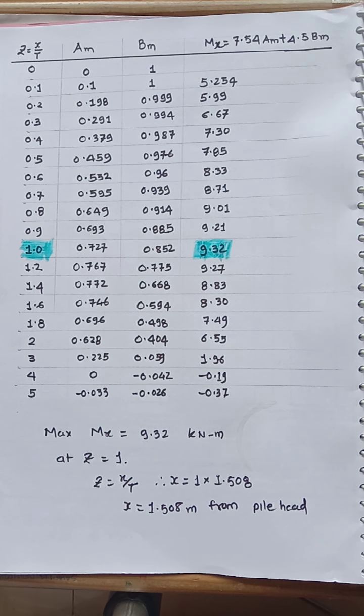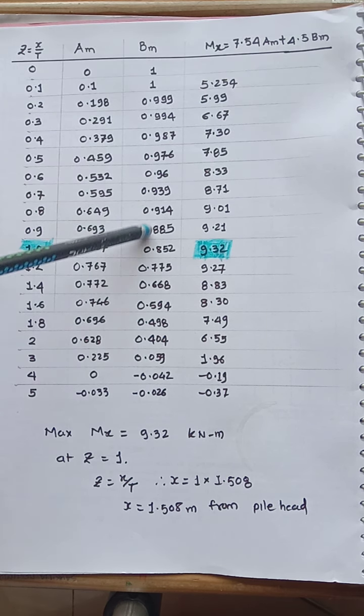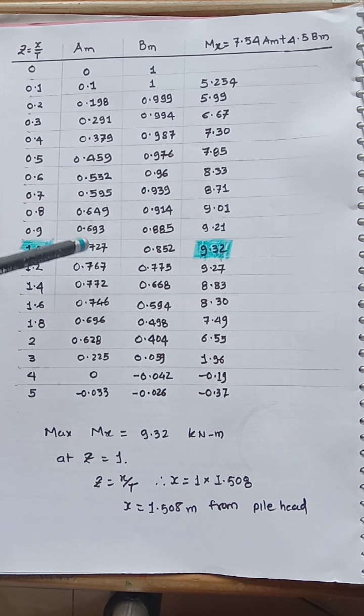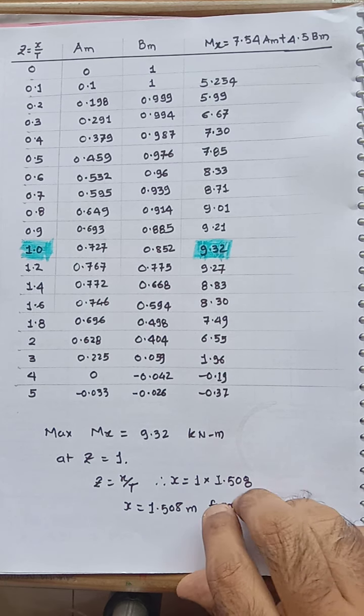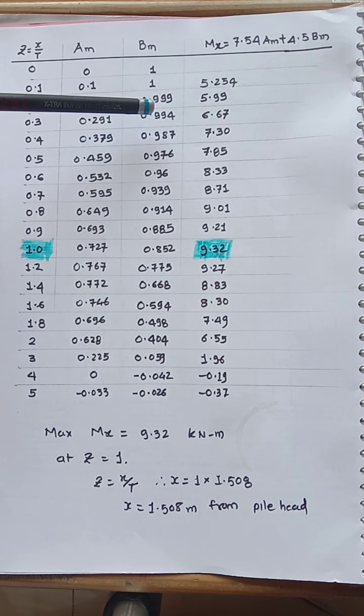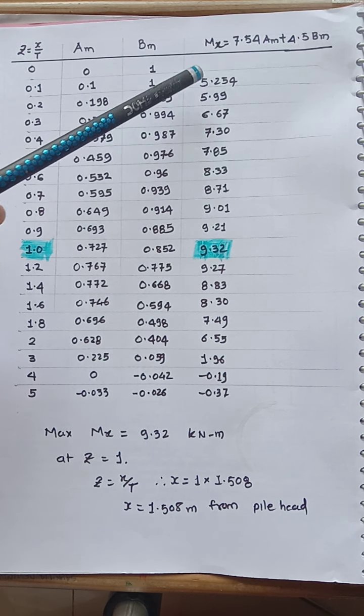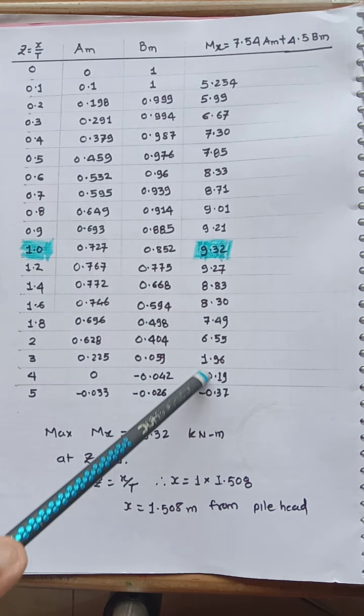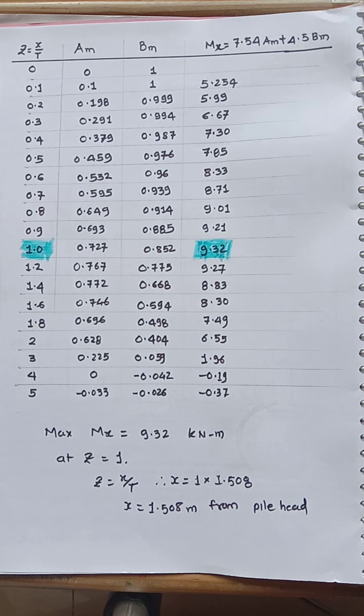These are the same values obtained from the table, varying from 0 to 5, with the first interval up to 0.1, then 1 and then 5. These are the AM values from the table. Then the BM values, because we require Mx for different depths. The last equation was 7.54 AM plus 4.5 BM. So AM is multiplied by 7.54 and BM by 4.5, and the totals are given in the last column.